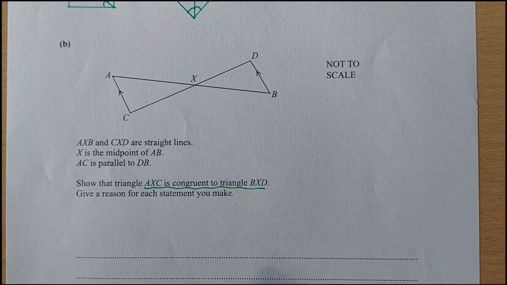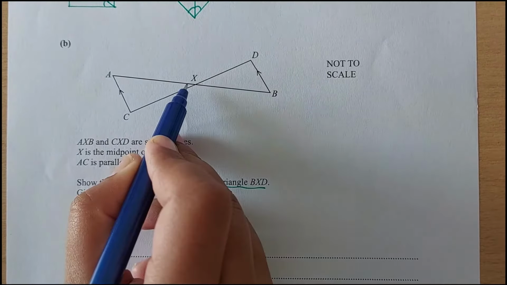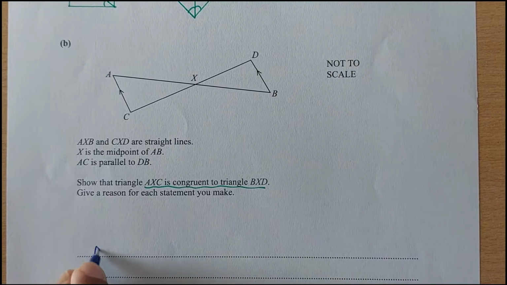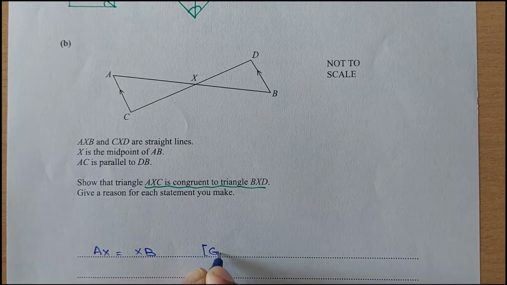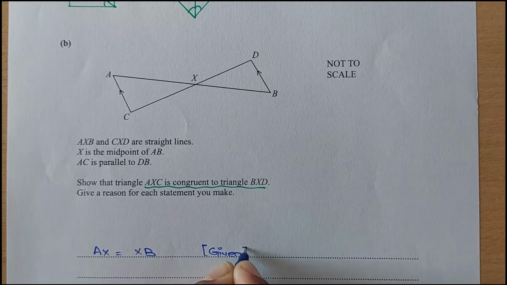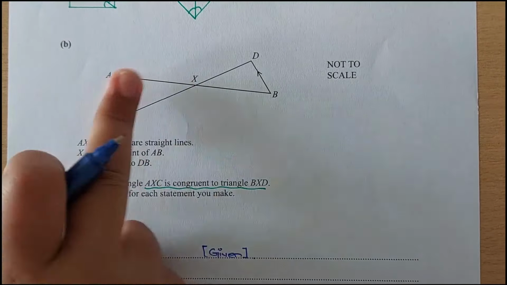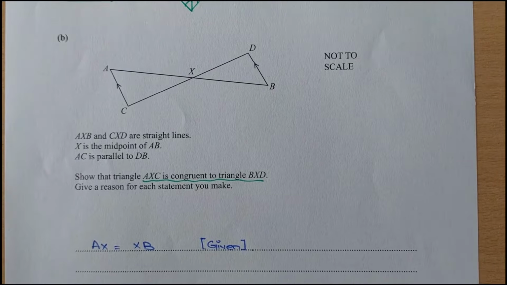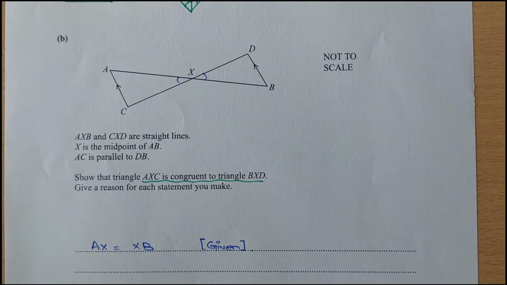First we have been given the information that X is the midpoint of AB. This is a line AB and X is the midpoint of AB. It means AX equals XB. This is given to us. This is going to be the first statement, right? So one side of the triangles is equal. Now for the second, as you can see, both have the angle X, right?